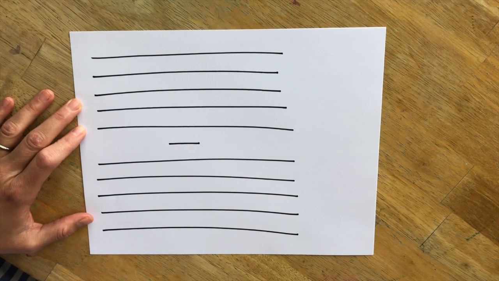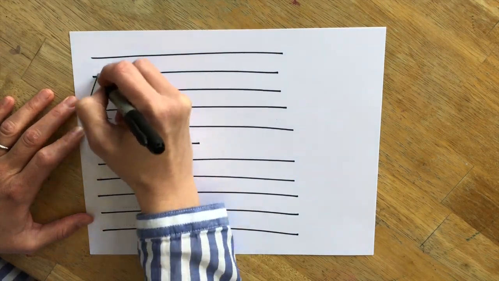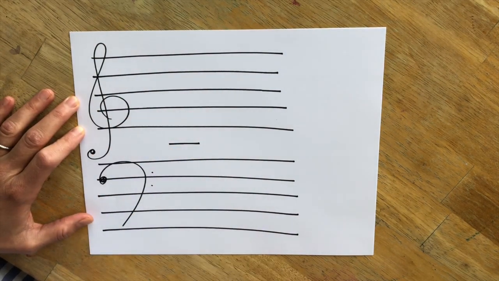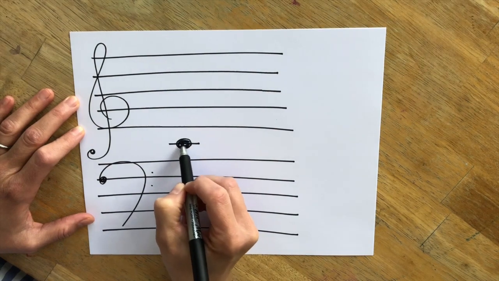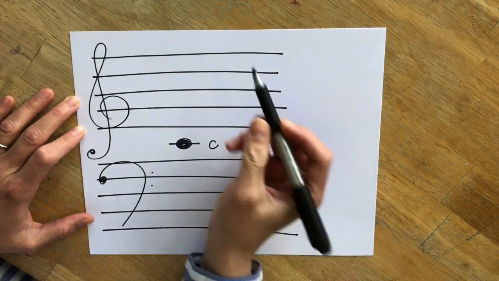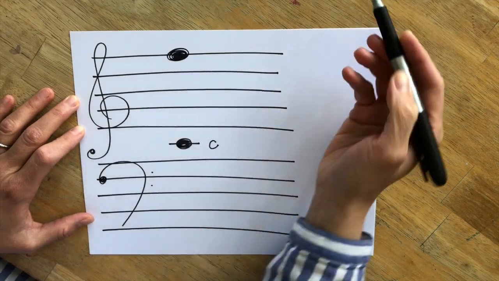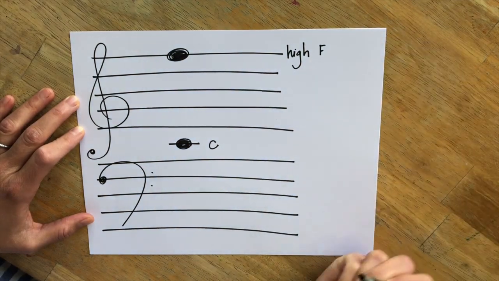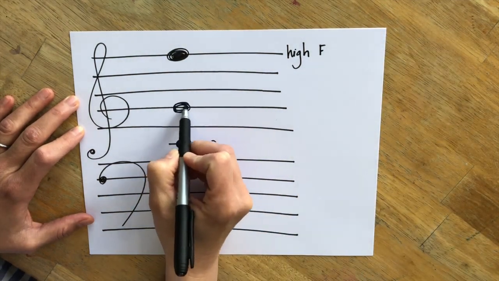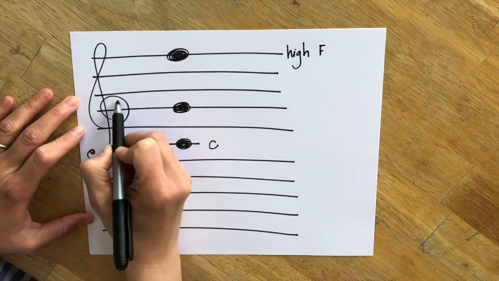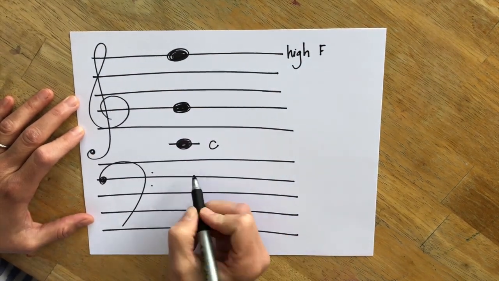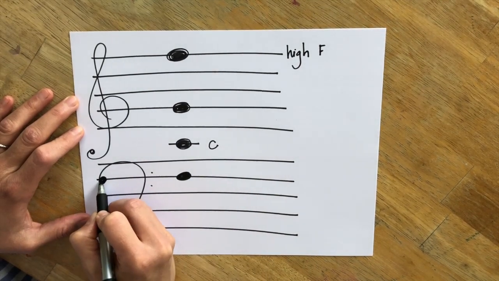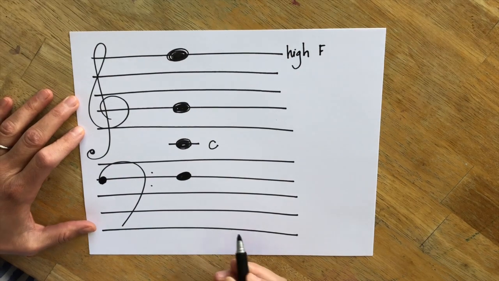Okay, we have 11 lines. We're going to draw our treble clef, going to draw our F clef. We will draw middle C and label that. We will draw high F and label that. We will draw G, which we know is G now because our G clef always circles the G line. We can draw F because we know our F clef dot is always on the F line.